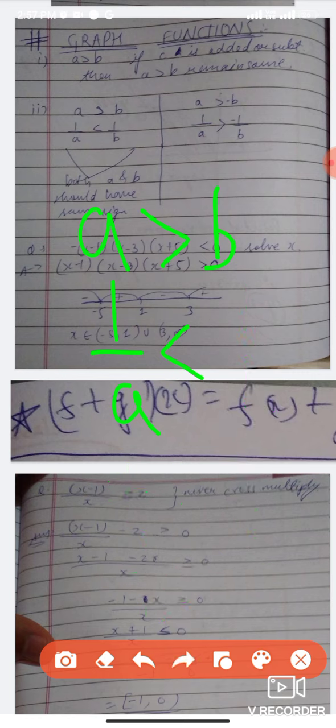The next thing to see is that the sign should be the same. If we have 4 is greater than minus 3, then minus 1 by 3 will again be less than 1 by 4.